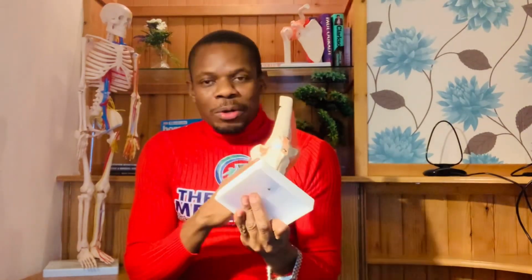Also, muscles of the thigh, muscles that are found here, and muscles that are found here, and the calf muscle contribute to knee stability. The muscles at the anterior compartment of the thigh, the quadriceps muscles, also contribute to knee stability. The muscles at the posterior side of the thigh, the hamstring muscles, contribute to knee stability.